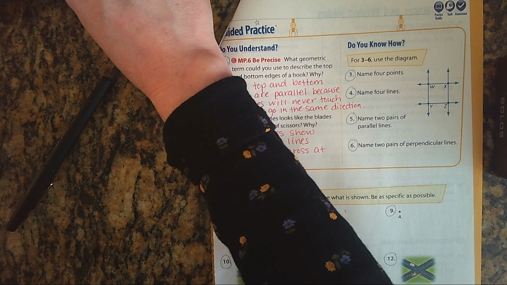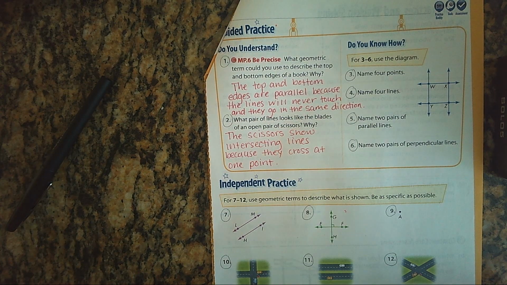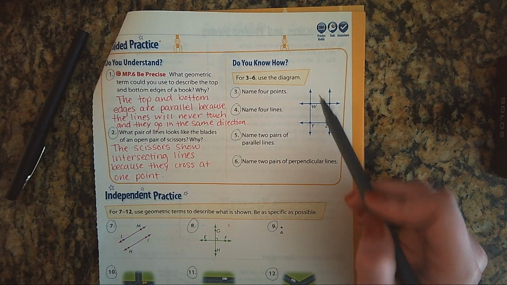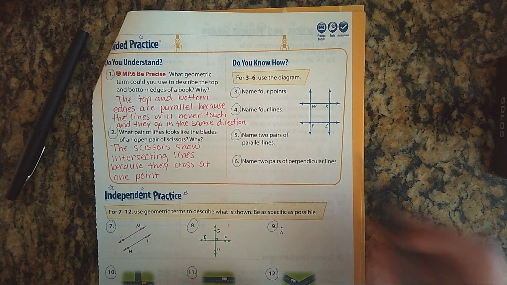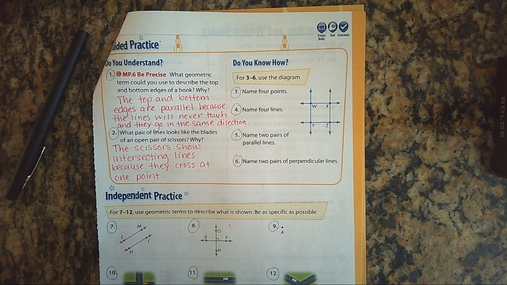Let's get this out of here. All right, so for numbers 3 through 6, we're going to use this diagram right here. Number 3 says to name 4 points. So we're going to look at the diagram.